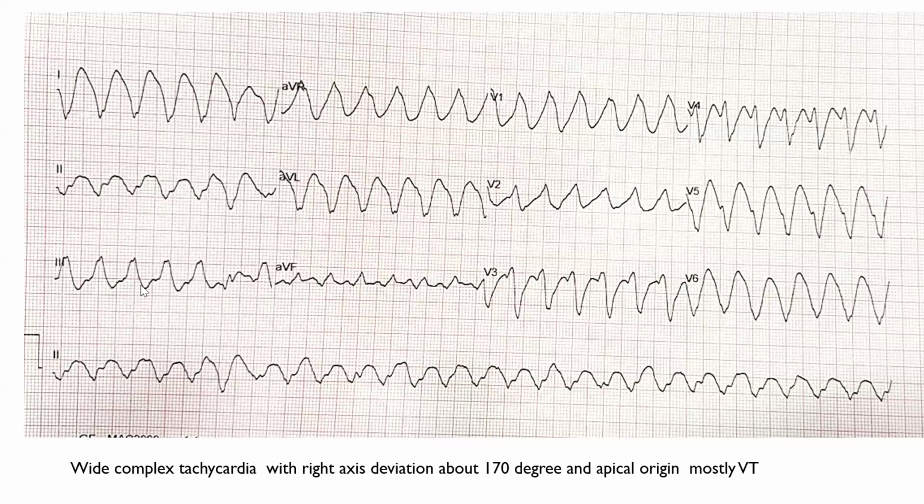So its axis is about right axis, 170 degrees, and it is of apical origin as V3 and V4 have almost a negative complex. This is suggestive of an apical origin of VT, mostly originating from the apical lateral wall.